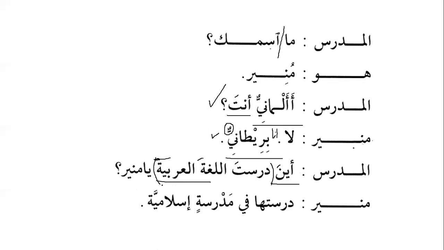Darastuha, I learned it fi madrasatin islamiyatin, in an Islamic school. Okay, ha refers to what? Lughatul Arabiyya. Excellent. Darastu is fail plus file, ha is maf'ul bihi. Darastuha, I learned it or I studied it. Fi is harf jar, and then we have majroor, madrasatin islamiyatin, in an Islamic school.